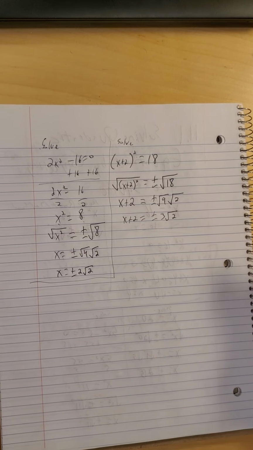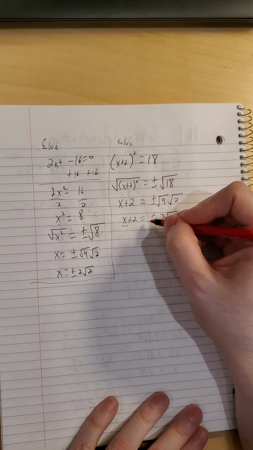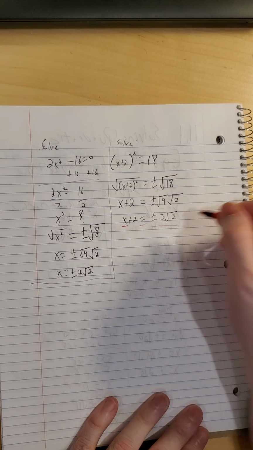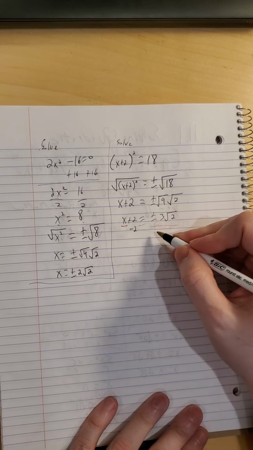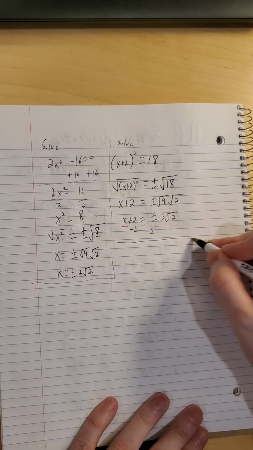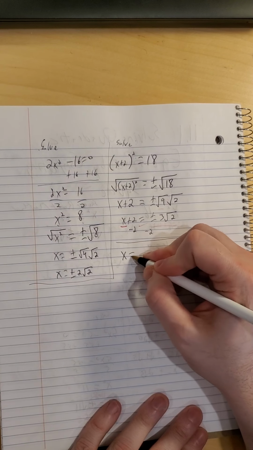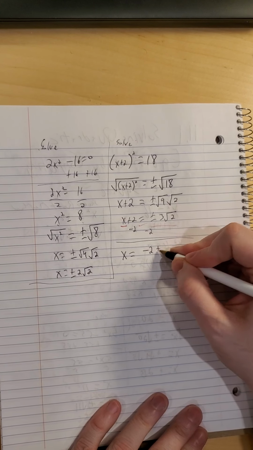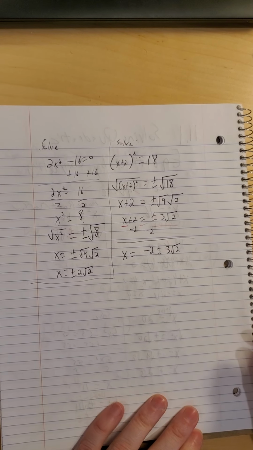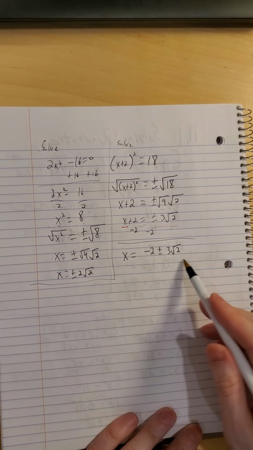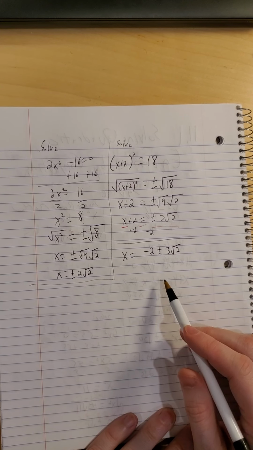But we're not done yet. The reason we know we're not done yet is I don't just have an x equals some numbers. This 2 is in the way. Well, at this point, it's a linear equation, really a pair of linear equations. So I'll subtract 2 on both sides. So x is negative 2 plus or minus 3 square root of 2. So again, a pair of irrational numbers for our solution.